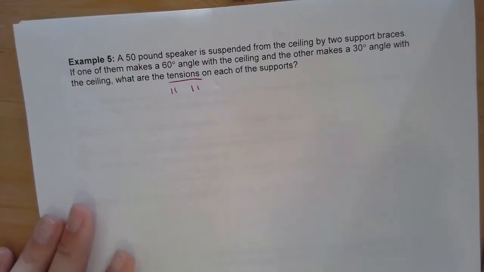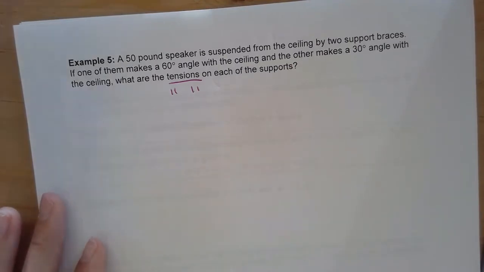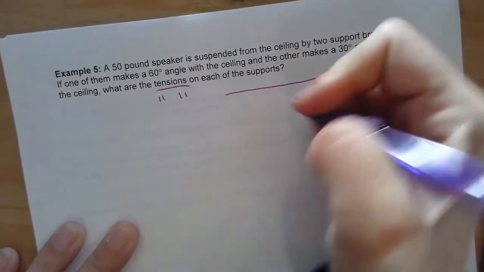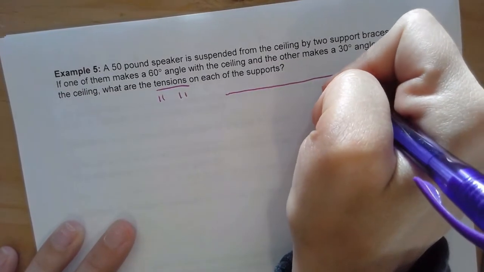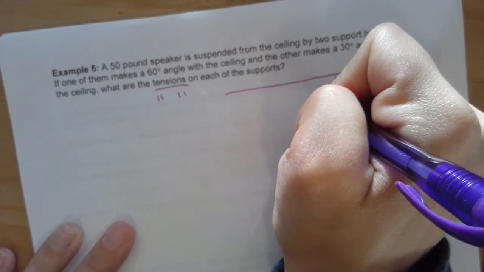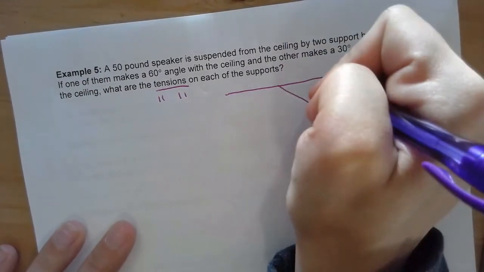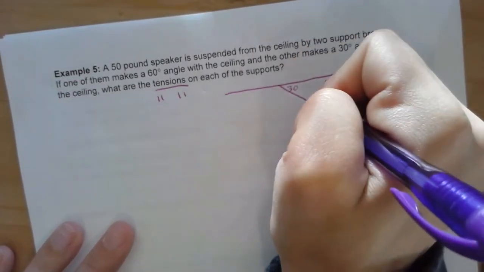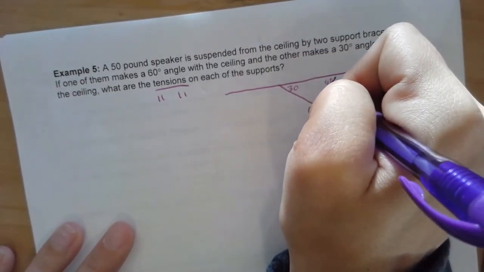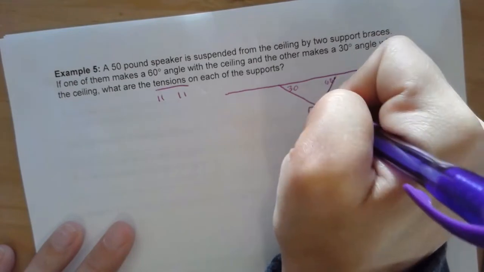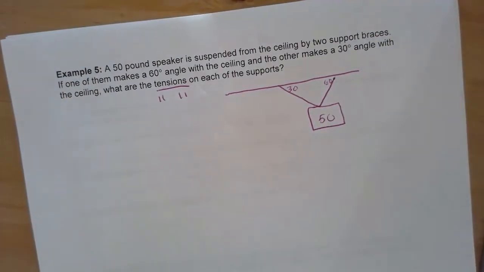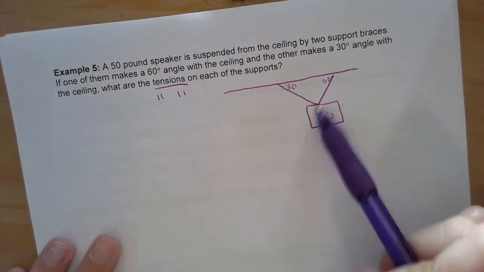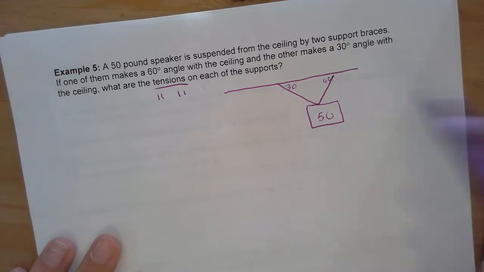The first thing I want to do is draw this out to make sure I can picture it. So we have our ceiling, our 60 and our 30, and here is our weight, 50. We're looking at three forces, guys: our braces and our weight.